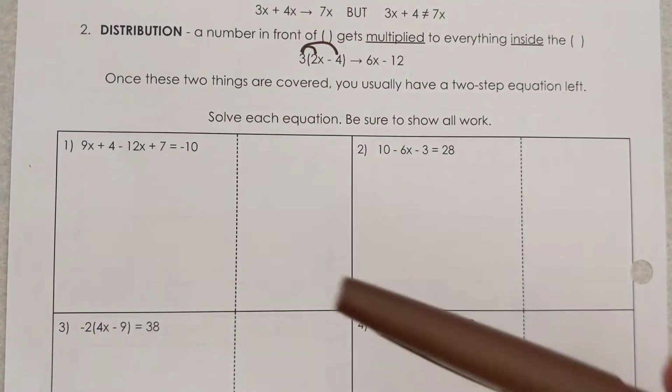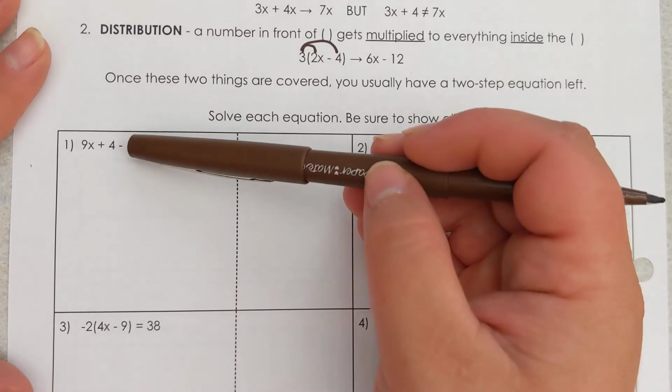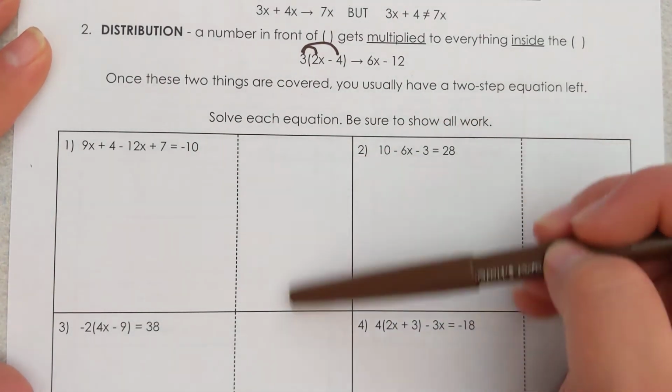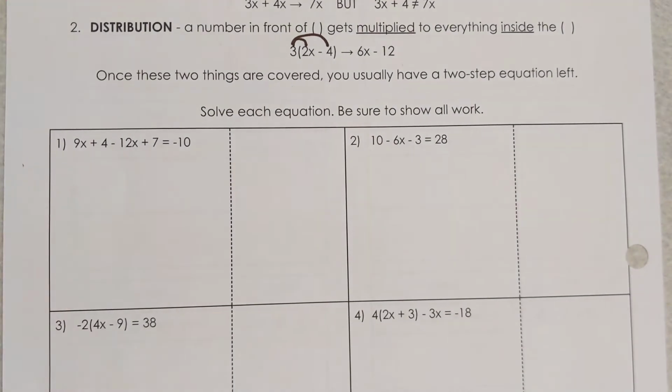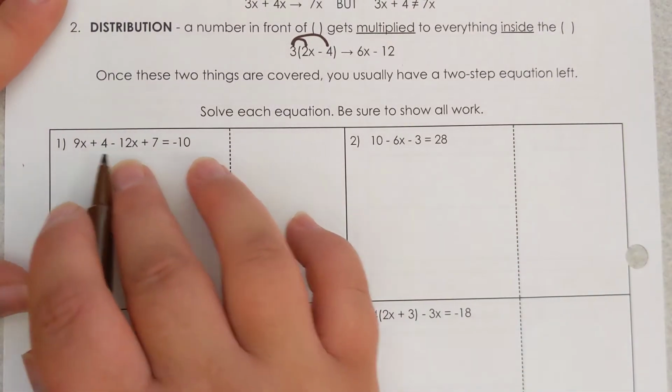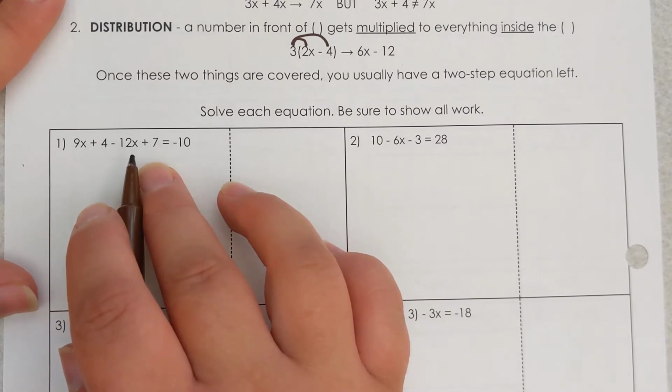Awesome. So here's what we're going to do. I'm going to do my work over here, and over here I'm going to say what I'm doing in each step. This is something I really want you guys to get used to, because if you know what you're doing for each step, and if you're taking the time to list it, you're more likely to make fewer mistakes because you're not going too fast. Okay, so I don't see any parentheses, so I don't need to distribute.